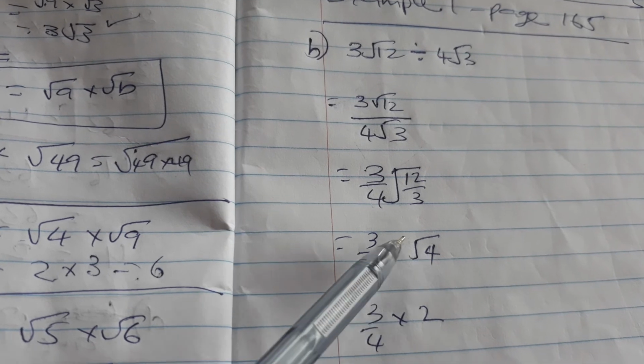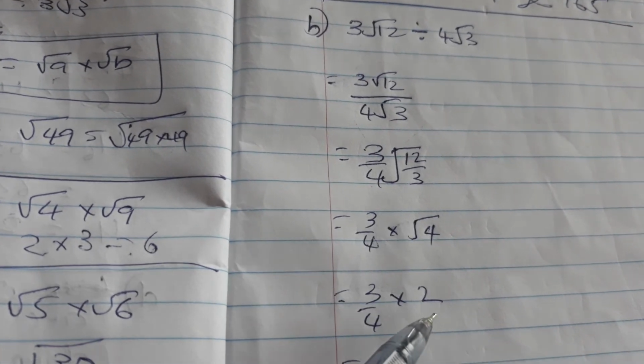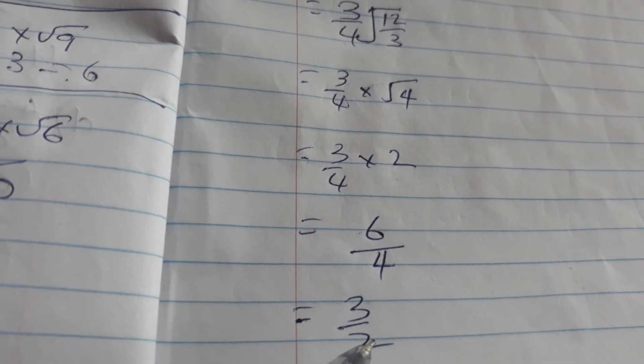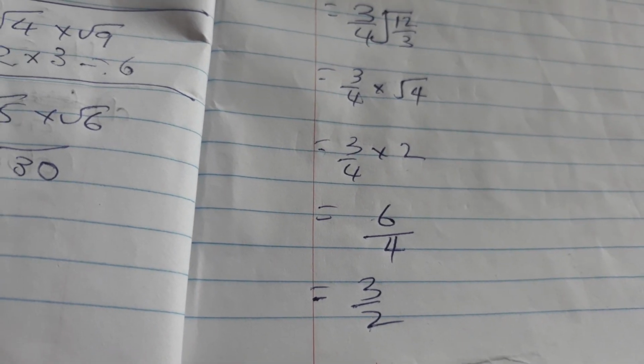12 divided by 3 is 4. So root of 4. Root of 4 can be further simplified to 2. So 3 upon 4 times that, 6 upon 4. And then your answer is simplified to 3 upon 2.